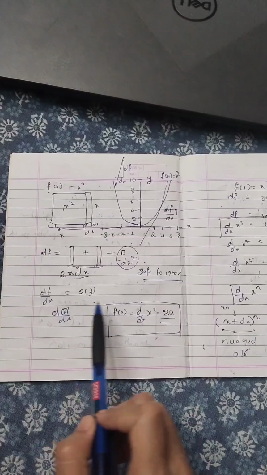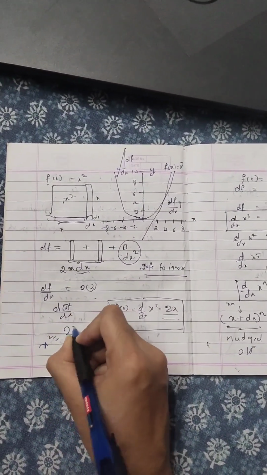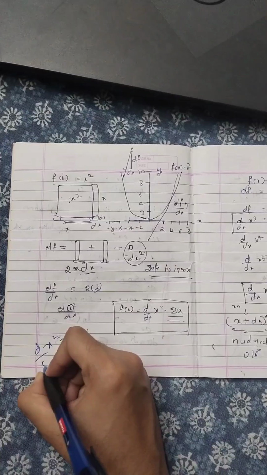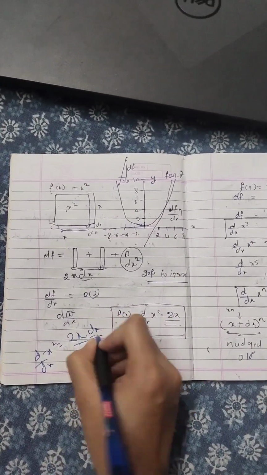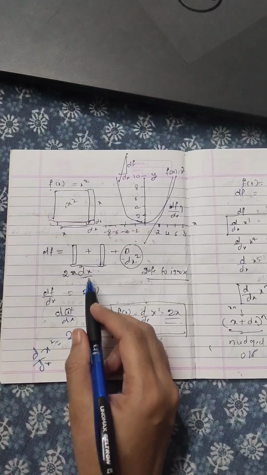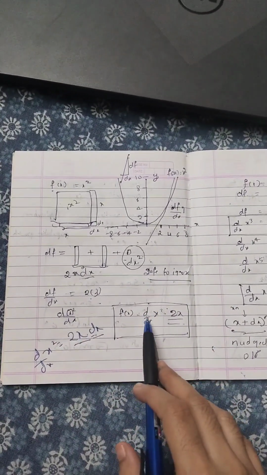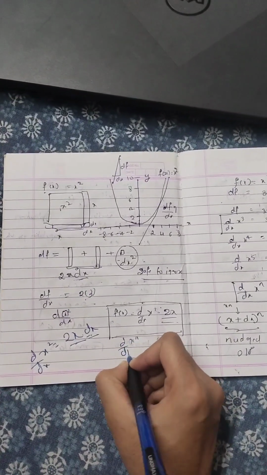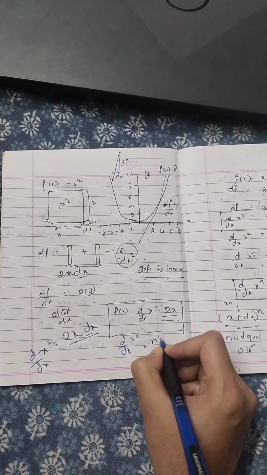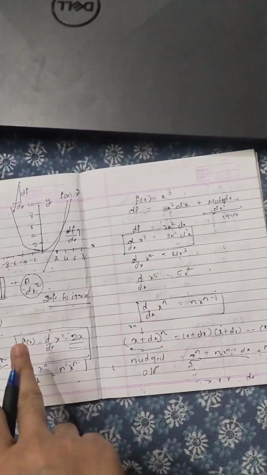So it came to x squared. The derivative of x squared is d by dx of x squared, 2x dx. See here, 2x dx, we ignored this. So d of x to the power n, dx is n times x to the power n minus 1. This is the formula and we have proved it.